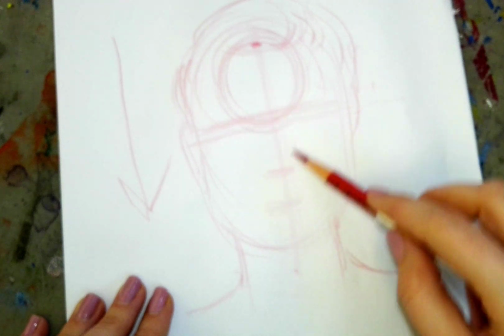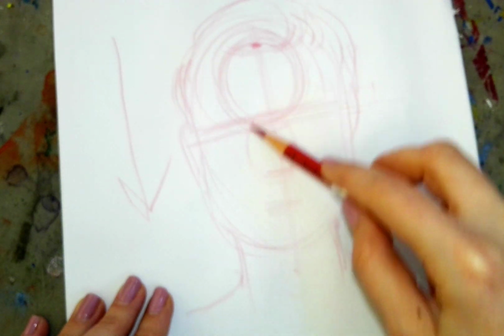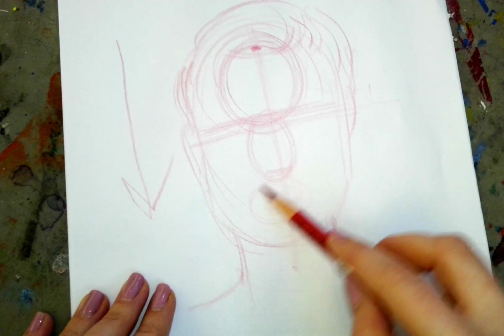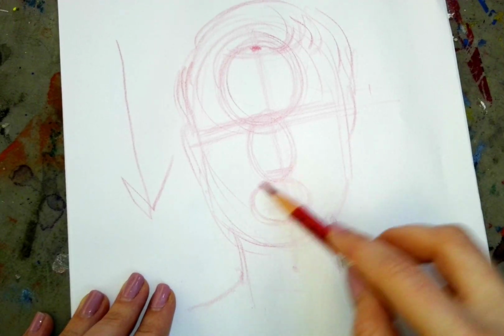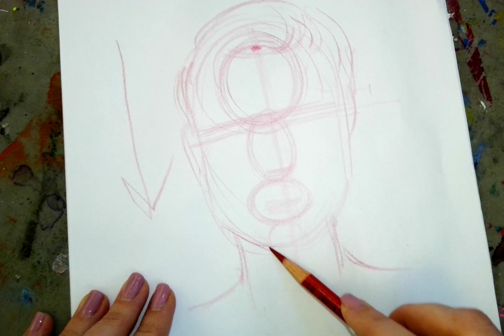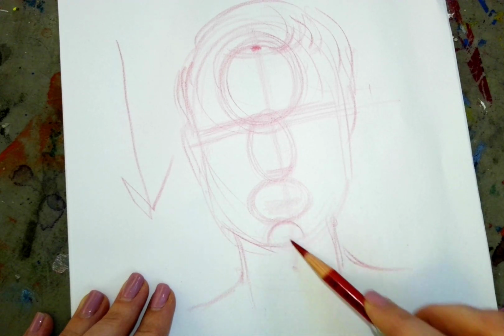Now we're going into the nasal bone and the lips. Finishing with the chin. So that's that semicircle.